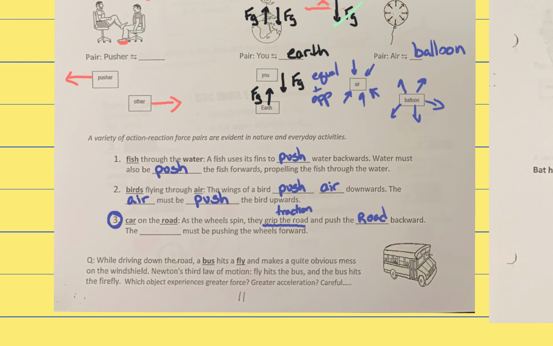Right? The grip of the tires. If there was no traction, if there was no grip, if there was no friction, you wouldn't ever go forward. But if you push the road backwards with your tires, well, then the road actually is what's pushing you forward. And we're going to see an example of that, okay? You can take a look at that last question if you want.